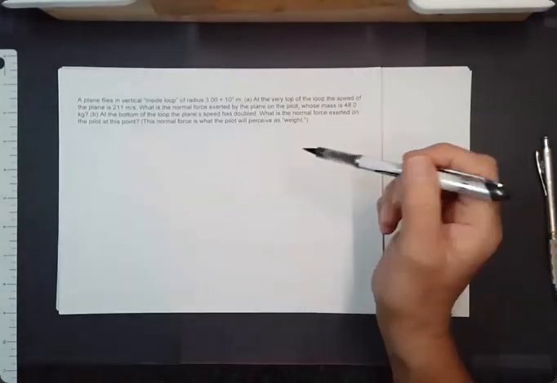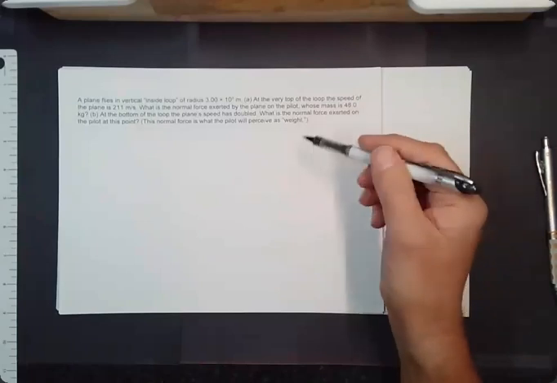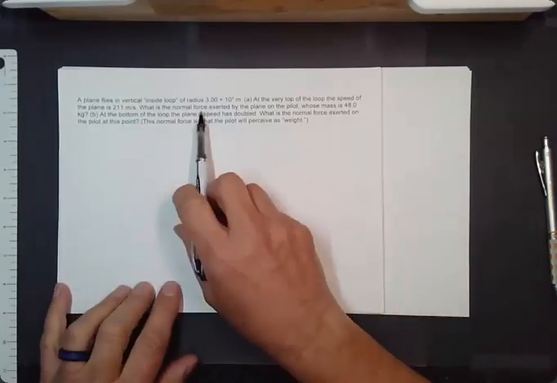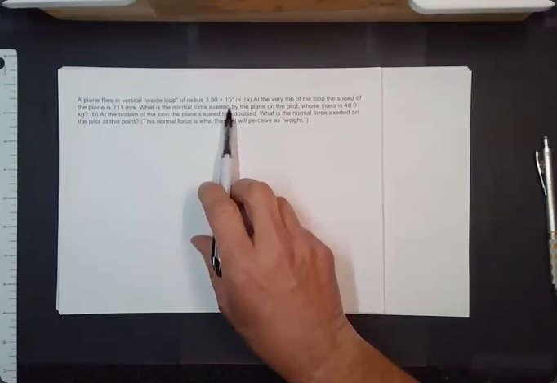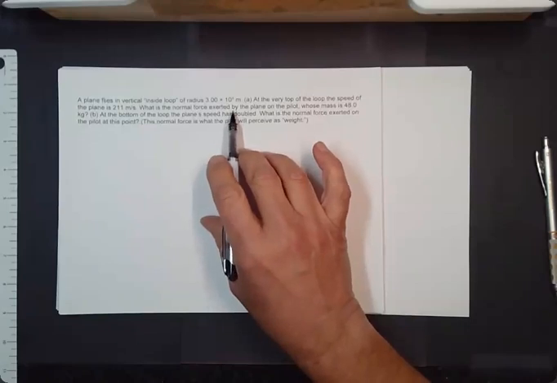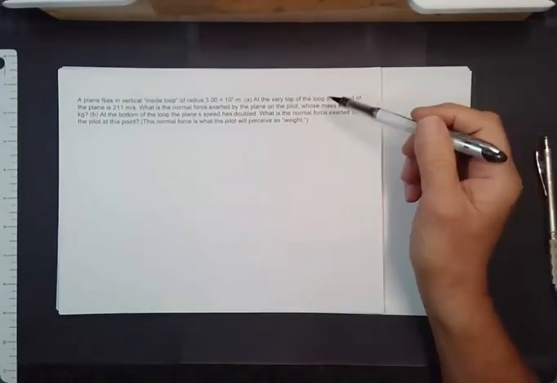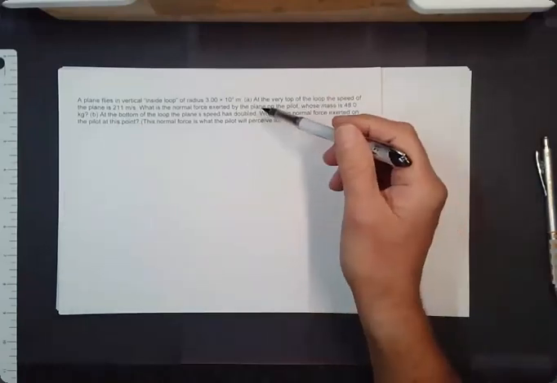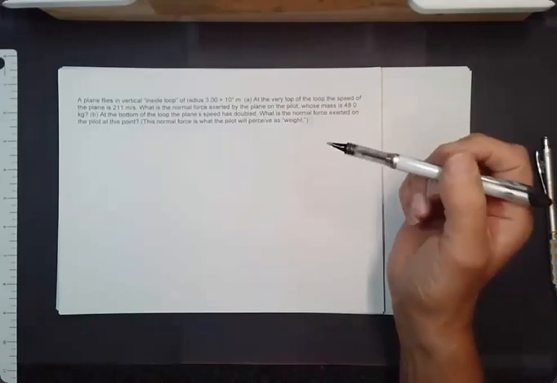First, we have a plane flying in a vertical inside loop. An inside loop is one where the pilot's head is toward the center of the loop. There's such a thing as an outside loop, which I guess is much more exciting to perform, where the pilot's head is continually pointing away from that. But an inside loop, anyway, of radius 3.00 times 10 to the third meters. So basically a 3-kilometer radius of curvature. At the very top of the loop, the speed of the plane is 211 meters per second. What's the normal force exerted by the plane on the pilot?